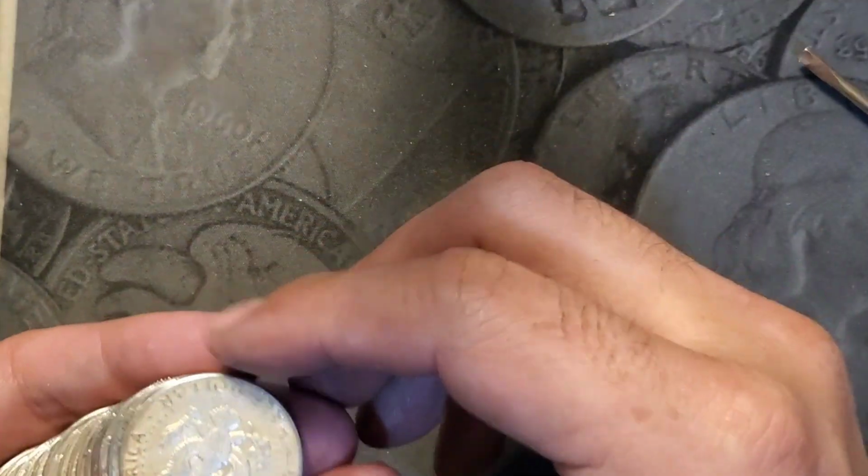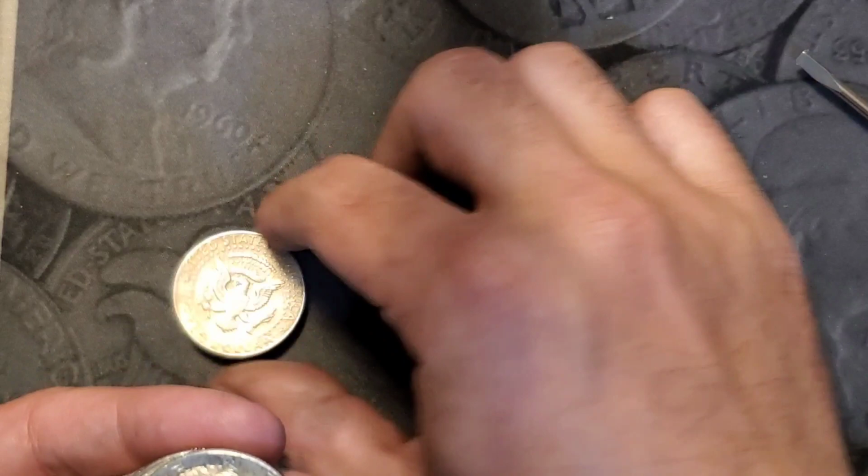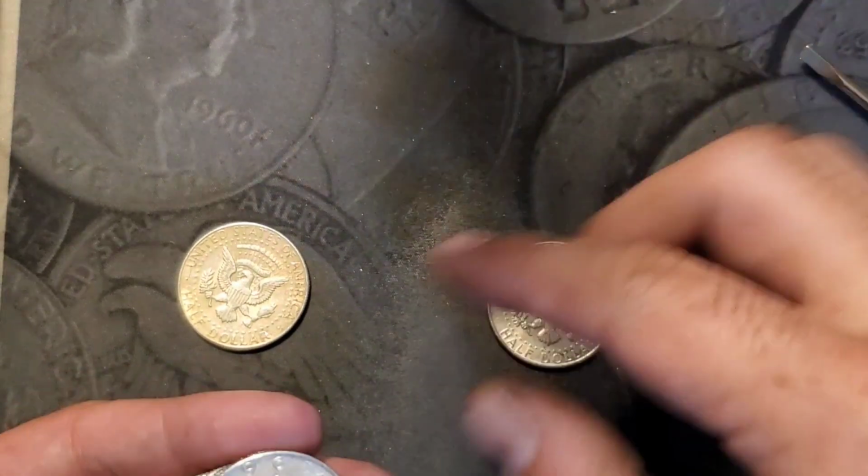So we're going to sort in between Denver and Philly. Again, the mint mark is on the back. So Denver.